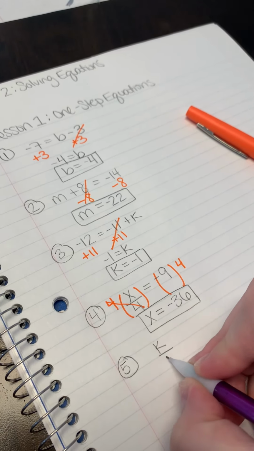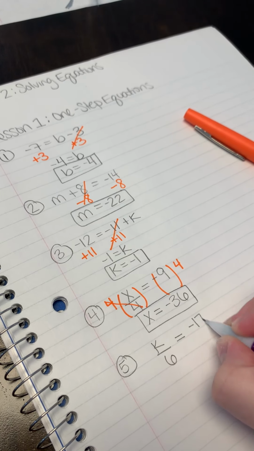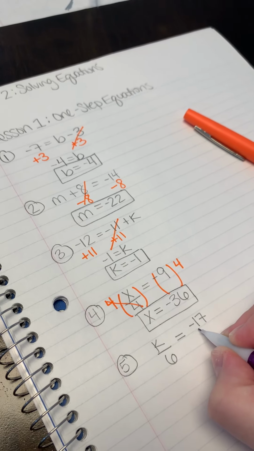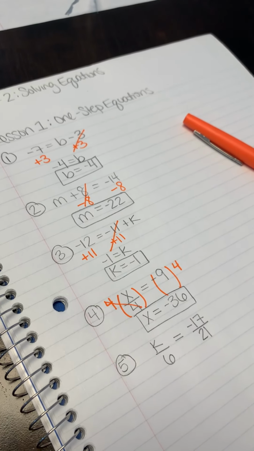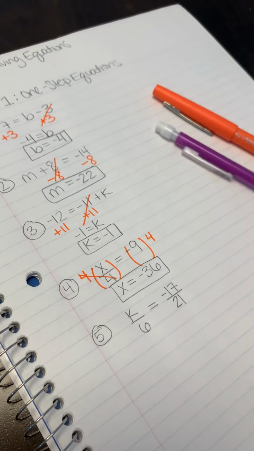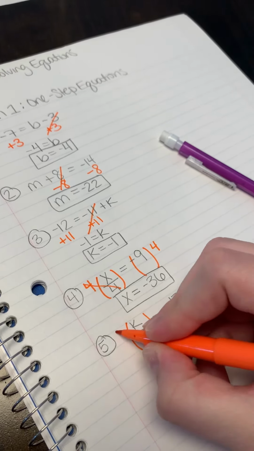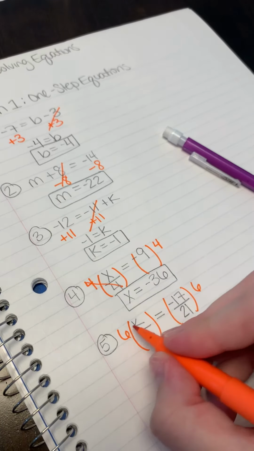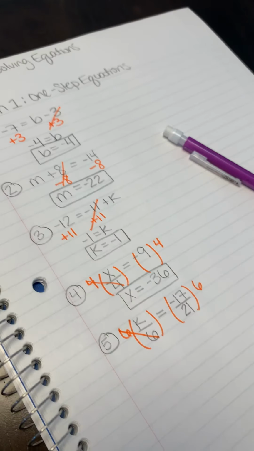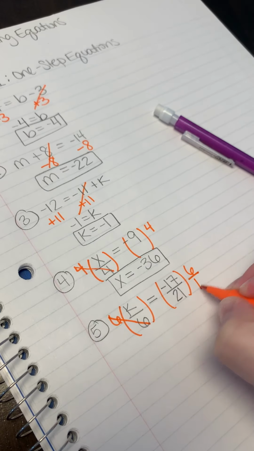K divided by 6 equals negative 17 divided by 21. So now we're going to multiply in order to remove the 6. So we're going to multiply by 6 on both sides. Now when we multiply by 6, we know this will cancel. And on the right side, let's think of it as 6 divided by 1.